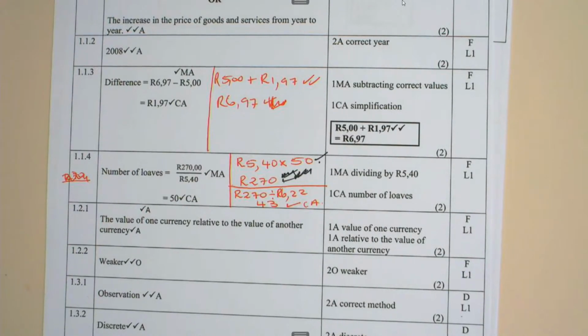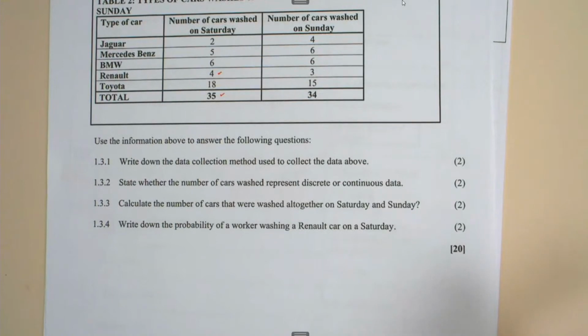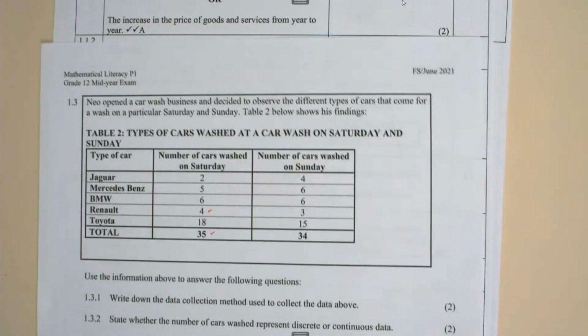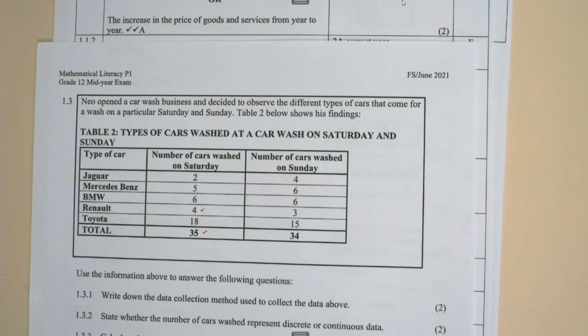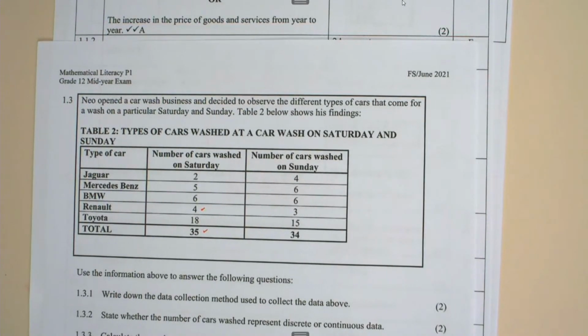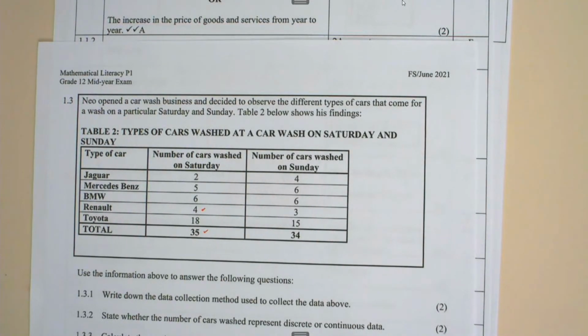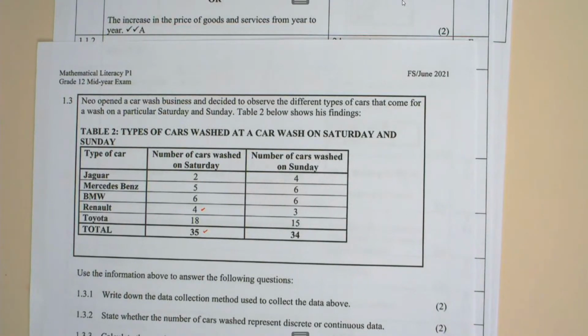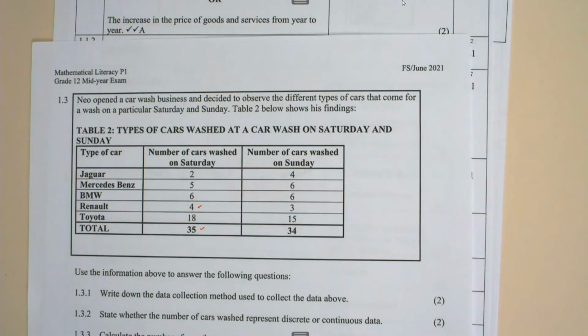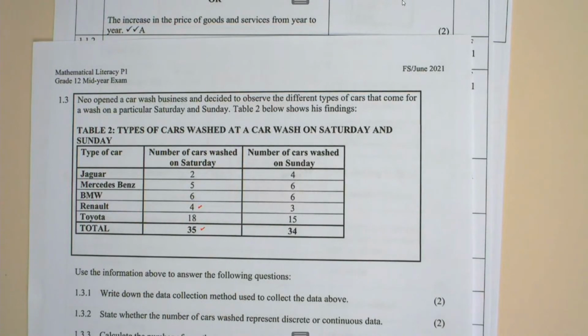1.3.1. Question 1.3.1 says, we are given, Nomvula opens a car wash business and decided to observe the different types of cars that come for a wash on a particular Saturday and Sunday. Table 2 below shows his findings. Table 2 is given. Now it says use the information above to answer the following questions.